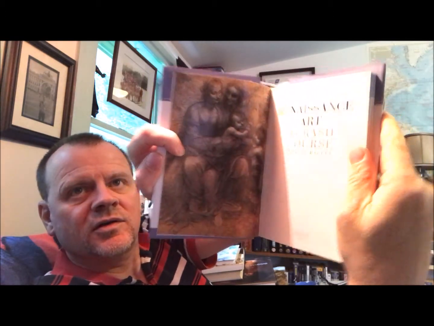So right here, a little teeny volume. This is by David Boyle, Renaissance Art: A Crash Course. The title page. The light's a little strange again. Maybe that's better. See how that looks. Not much better.